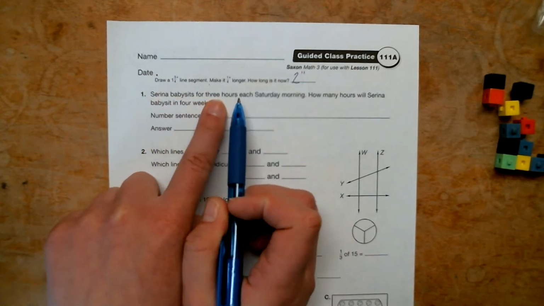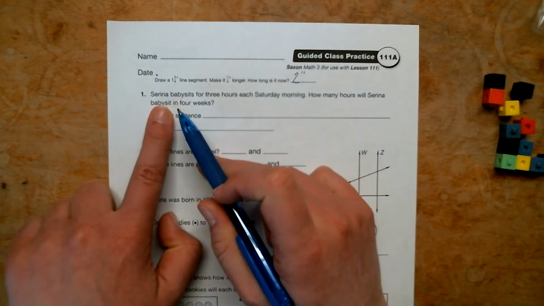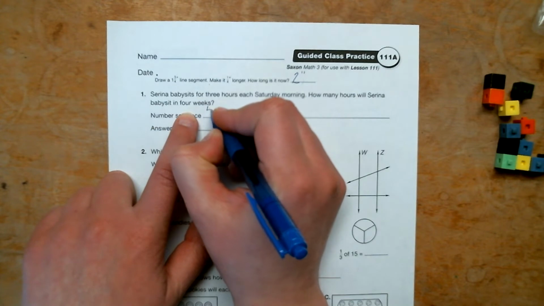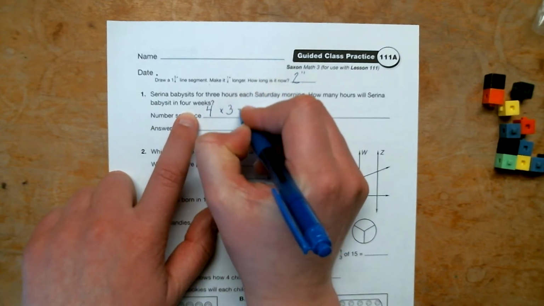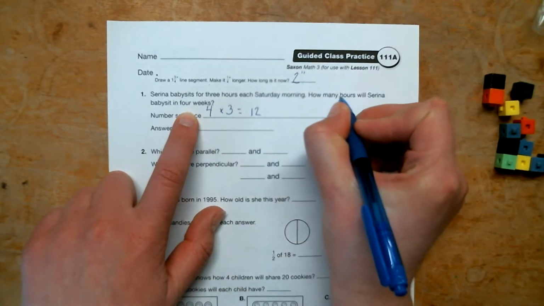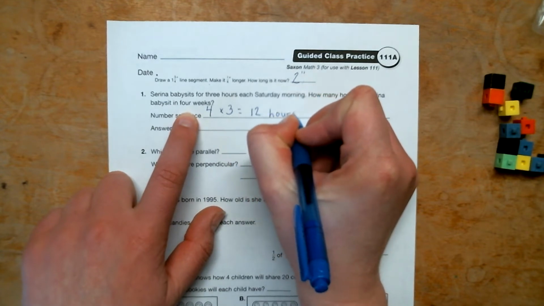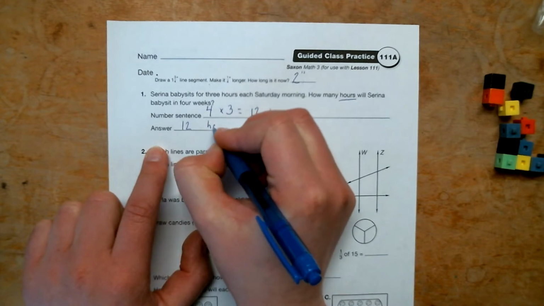Serena babysits for 3 hours each Saturday morning. How many hours will Serena babysit in 4 weeks? So we have 4 weeks times 3 hours each week gives us 12 hours.